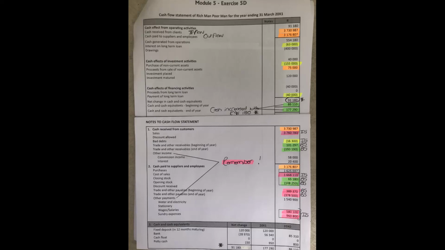Okay, so plus 40,000 less 40,000 gives us 91,180. Okay, and that is, in other words, the net change in cash and cash equivalents.